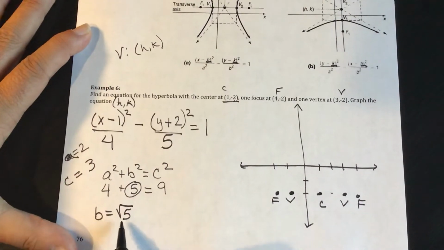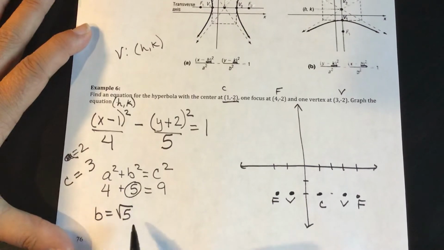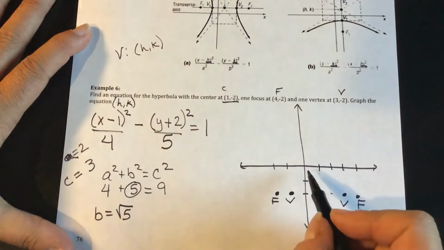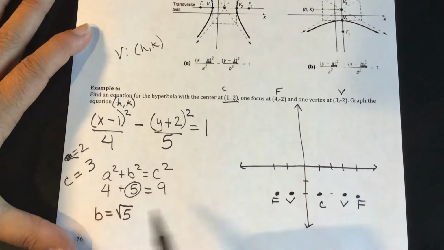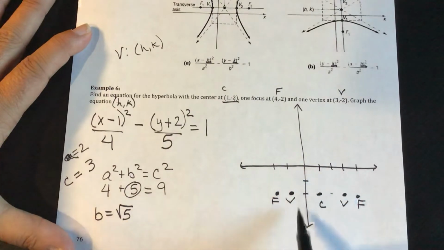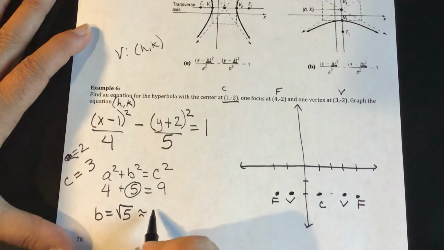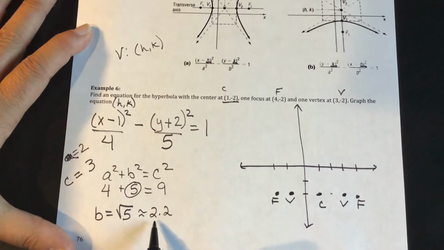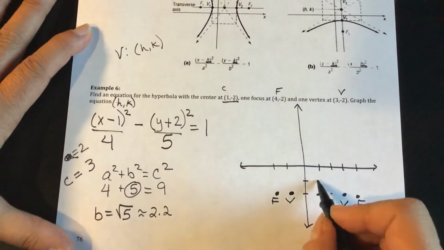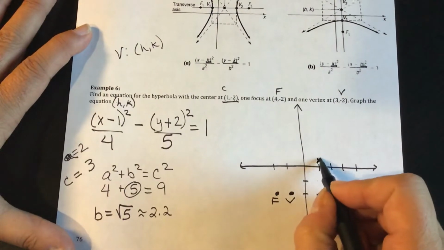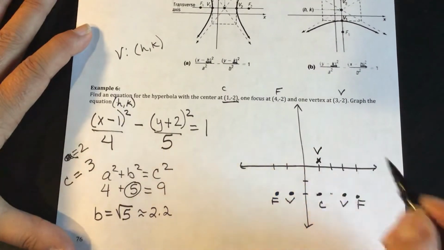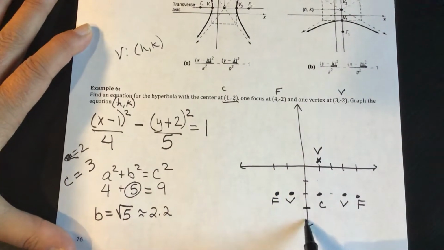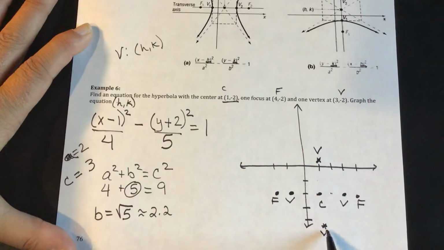So I just need this to measure where I'm going to put those vertices that aren't part of the graph to help us draw our box so that we can get our diagonal asymptotes. So this is about 2.2-ish, 2.2, 2.3, a little bit more than 2. So from the center, I'm going to go up 2 units, and there's your other vertex right there. And then I'm going to go down a little bit more than 2 units, and there's another vertex.